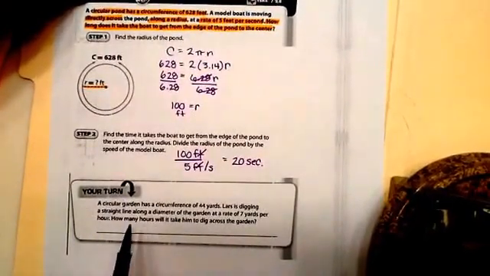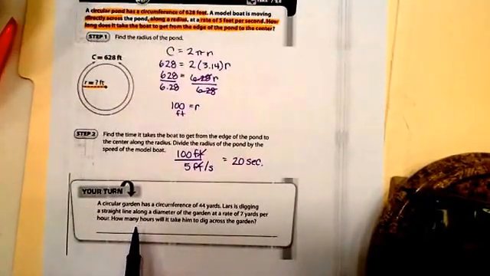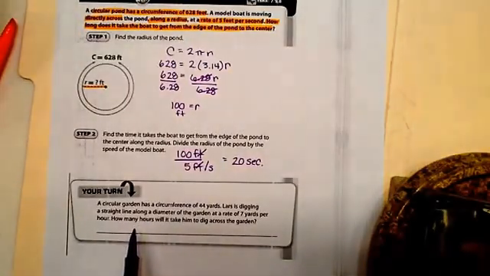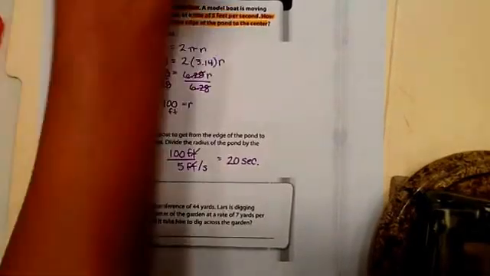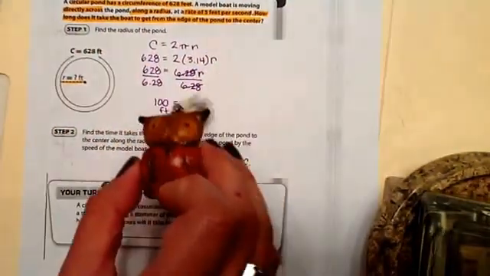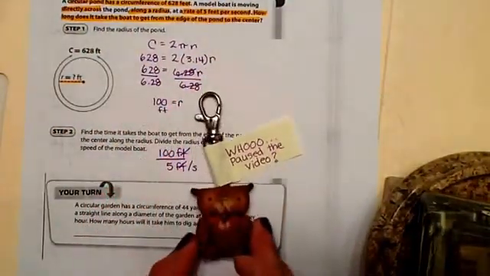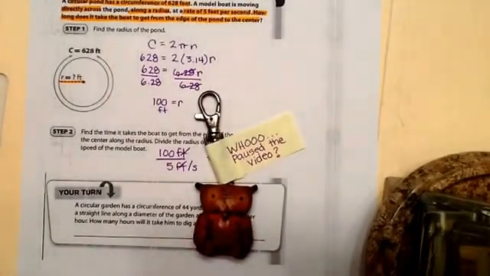You're going to do the exact same thing. It's not always going to give you a picture. So what do you do when they don't give you a picture? You draw your own picture. So press pause, read the problem, and solve using the formula, the plug-in, show your work.